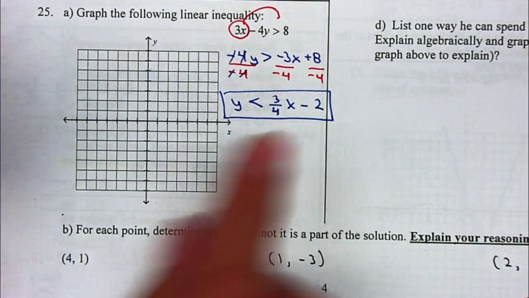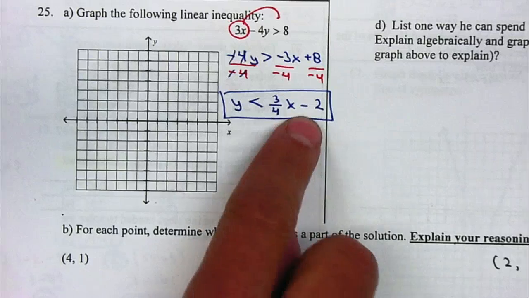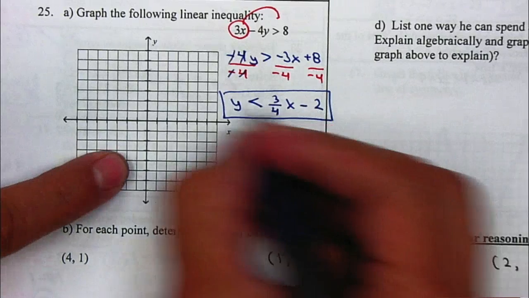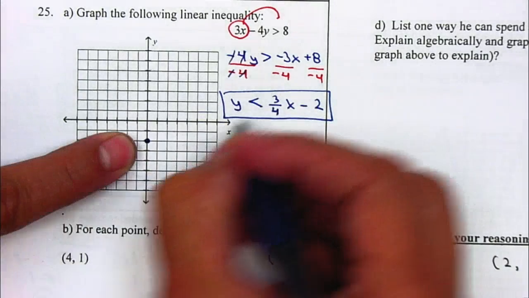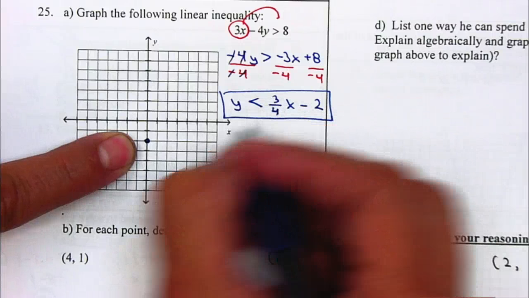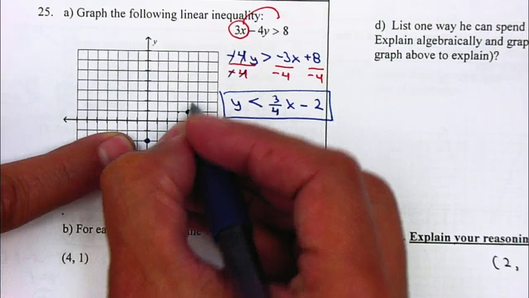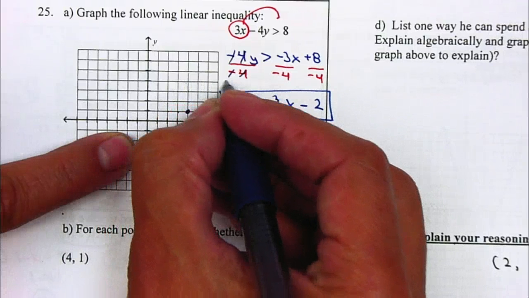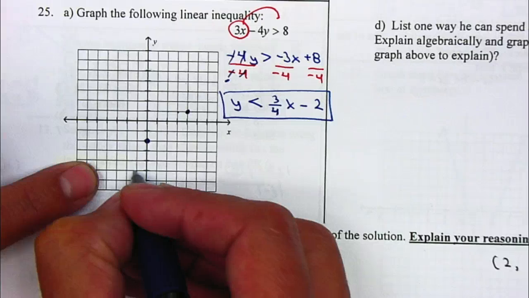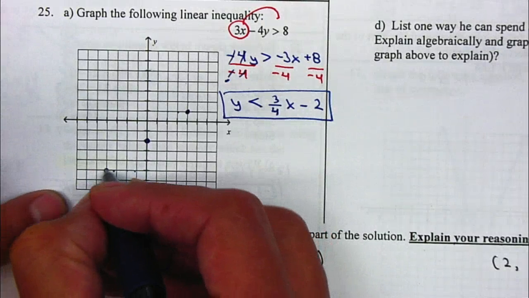And now I can graph it. My y-intercept is -2. That's where the line crosses the y-axis, at -2. My slope is positive: up 3 and to the right 4. 1, 2, 3, 1, 2, 3, 4.